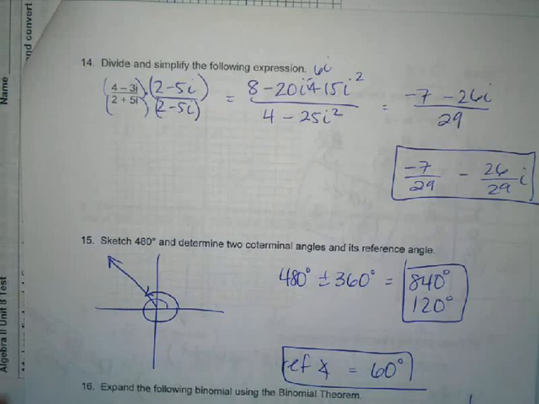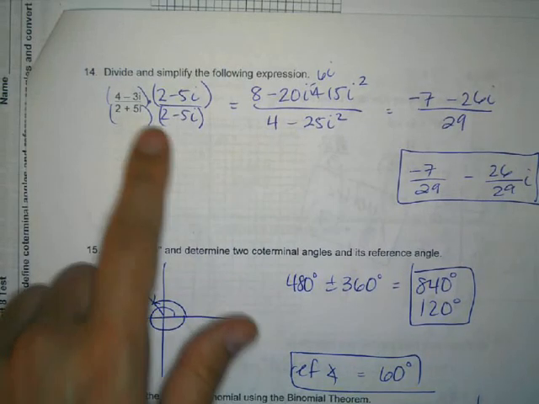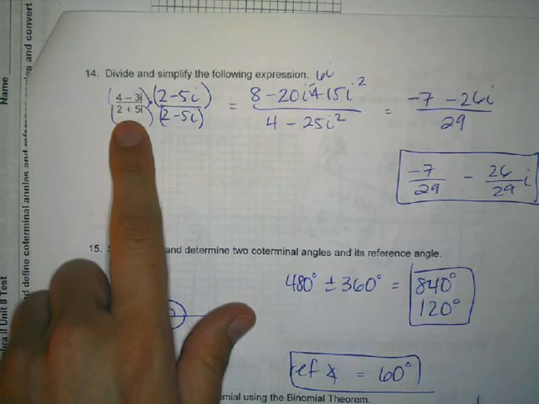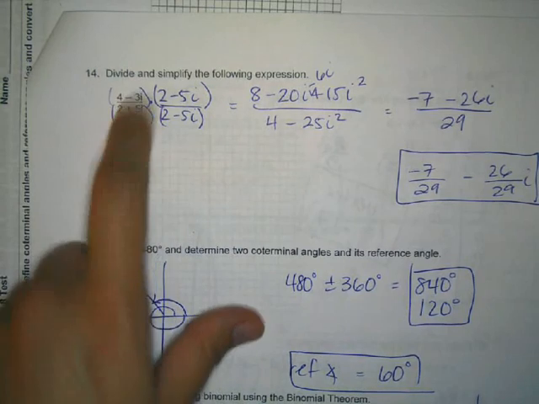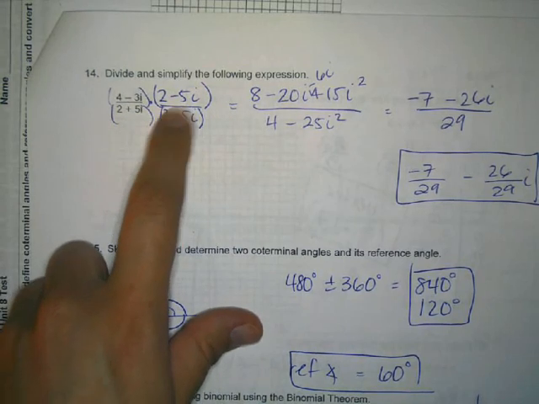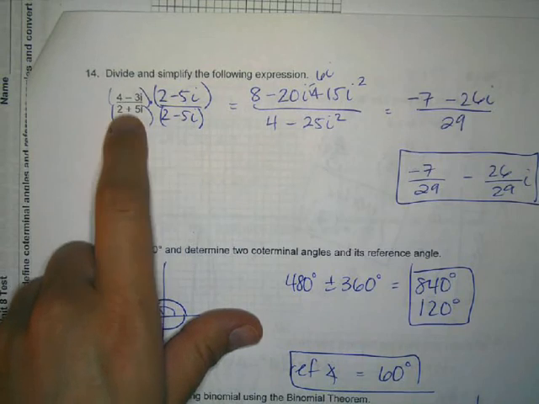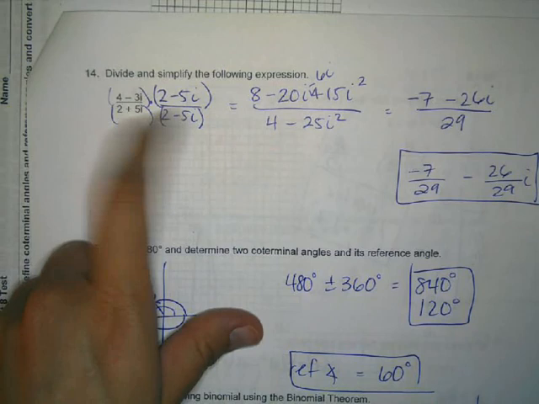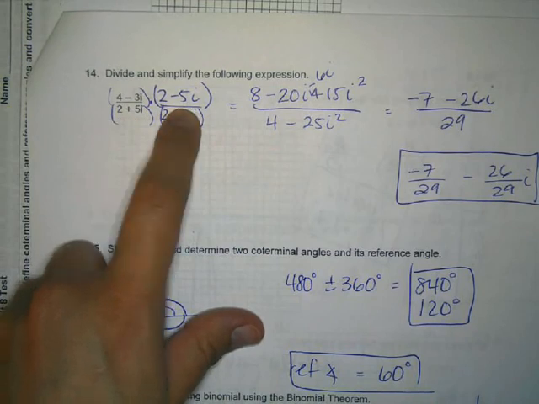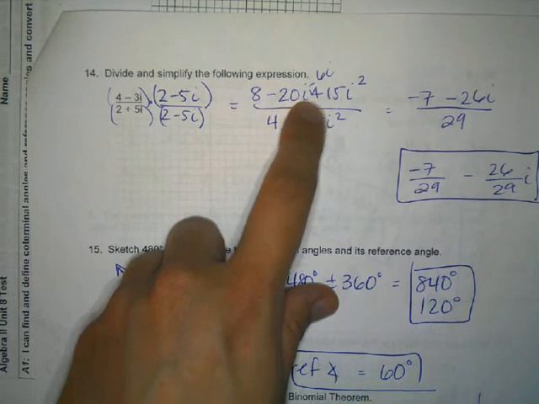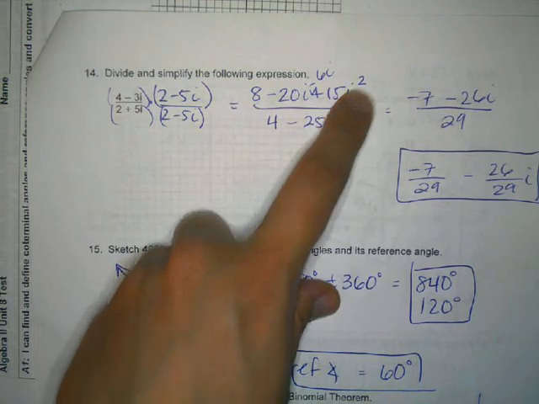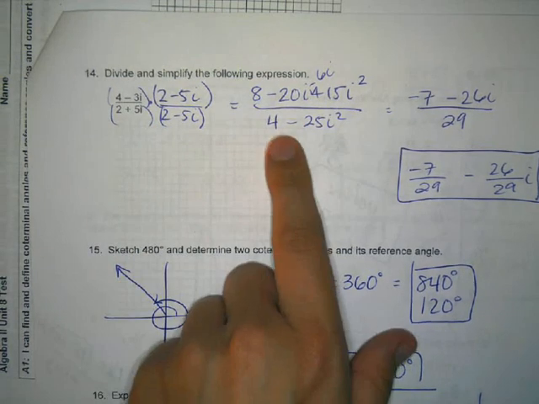Number 14. To simplify complex numbers, especially when you're dividing, you have to multiply the top and the bottom by the conjugate, which in this case is 2 minus 5i, because the conjugate is the same thing as the bottom, just switch the sign in the middle. FOIL across the top, you get 8 minus 20i minus 6i plus 15i squared. FOIL across the bottom, you get 4 minus 25i squared.